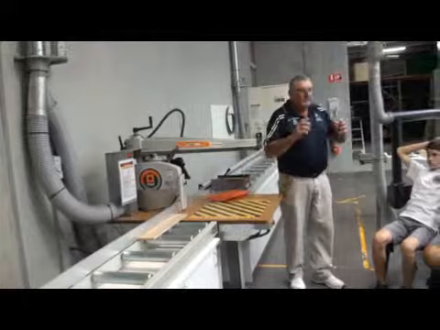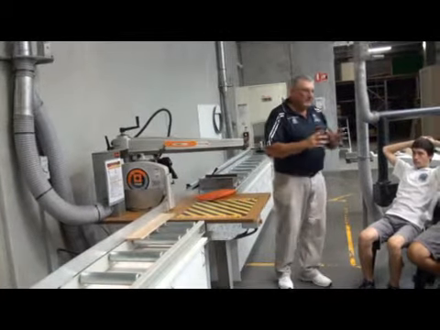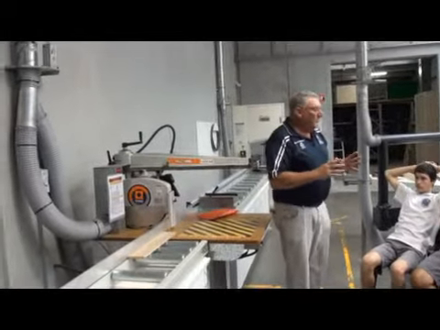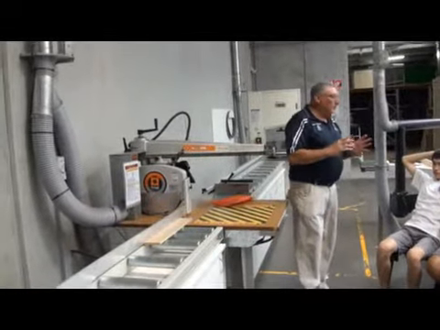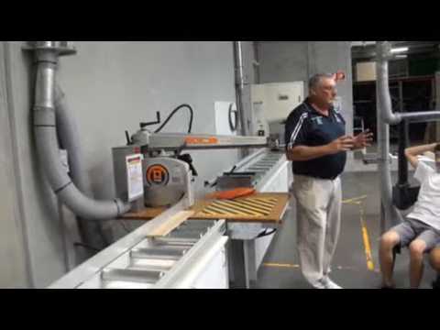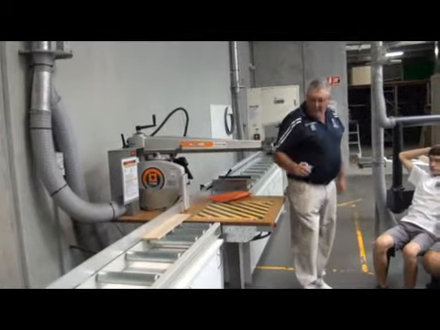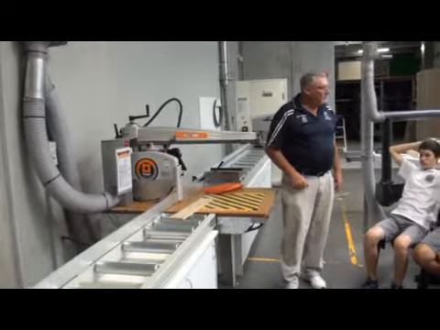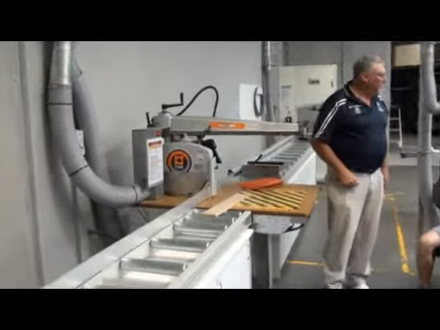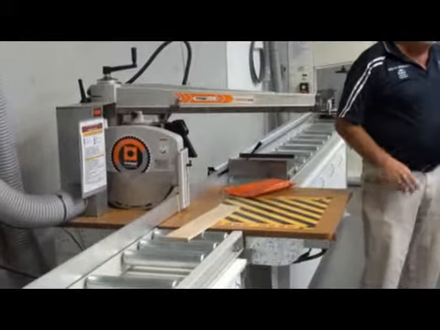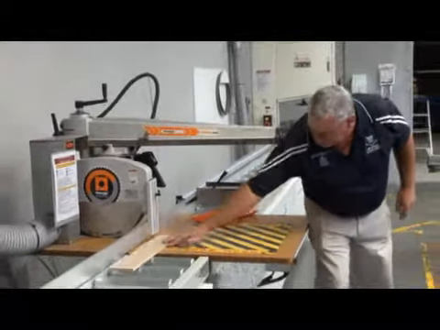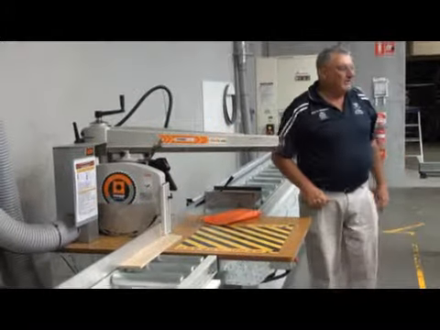If that saw blade catches the timber and the timber is not secure, that timber is going to come back faster than you will be able to react. So if I have the timber in front of the fence and that saw blade hits it, then it's going to absolutely shatter everything. So you must make sure that you use the fence to put the timber up against.